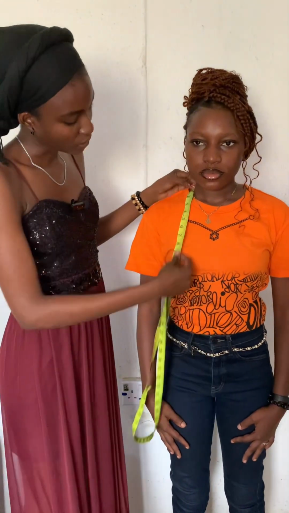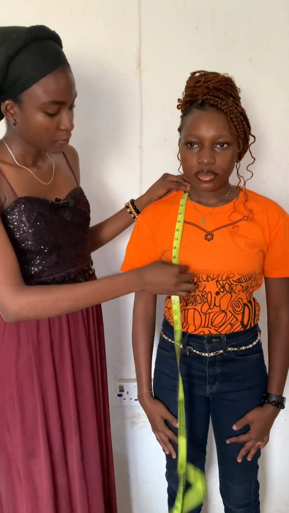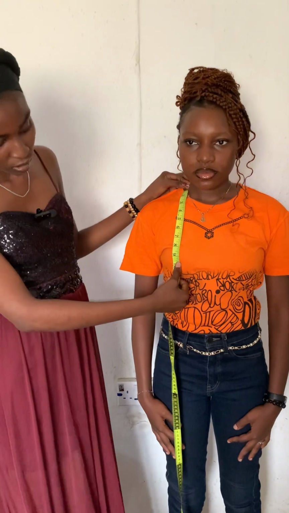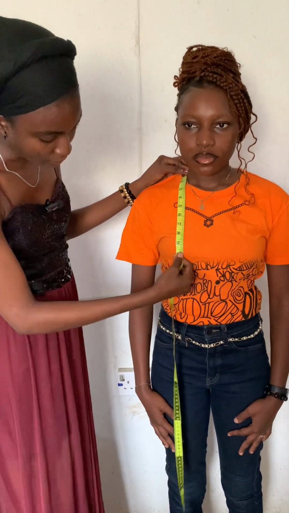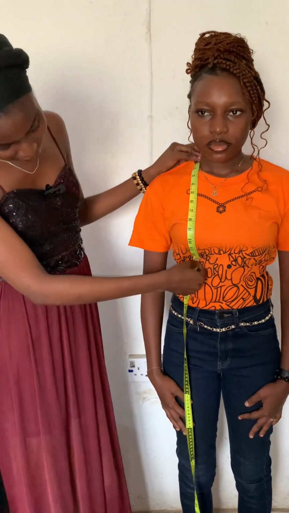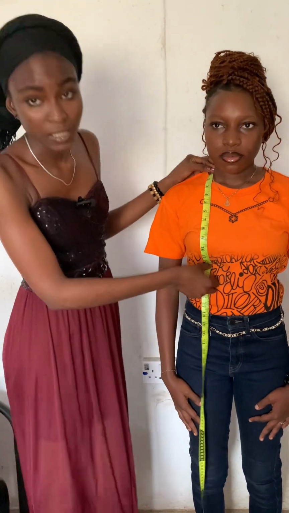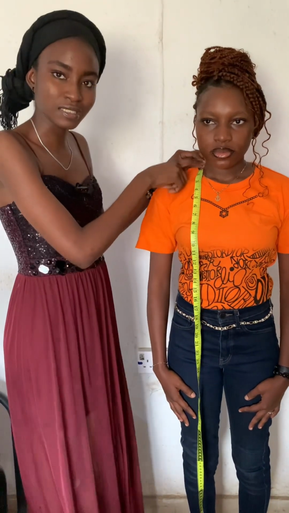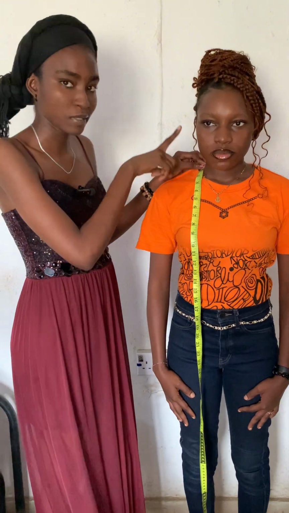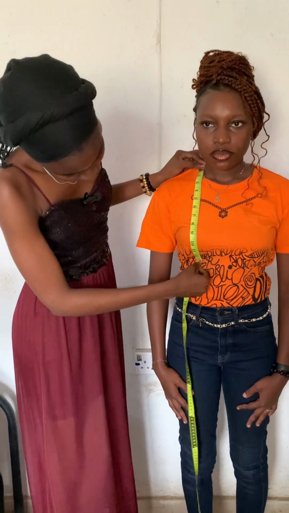So the first measurement we are going to take is the bust point. Make sure that you measure it directly where the bust is fuller. Then the next measurement is under the bust, directly under the bust. From this, don't forget that your measurements start from the nape of the neck.